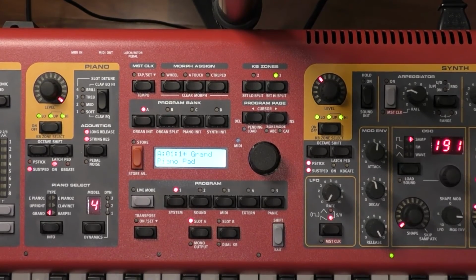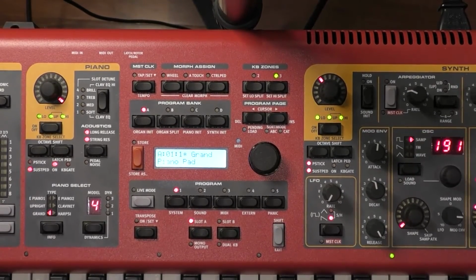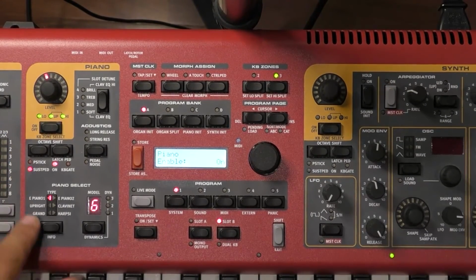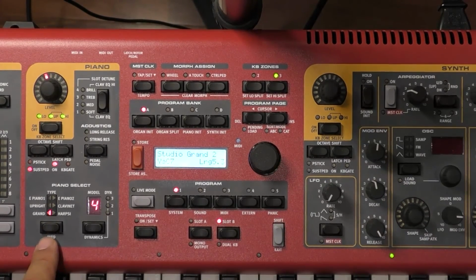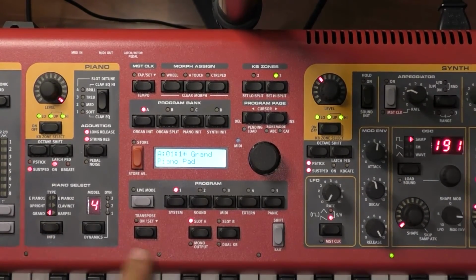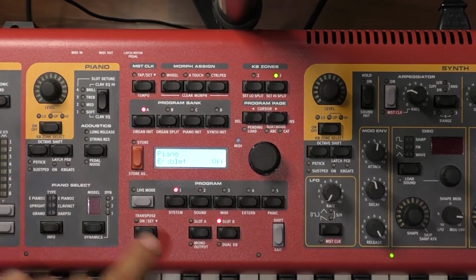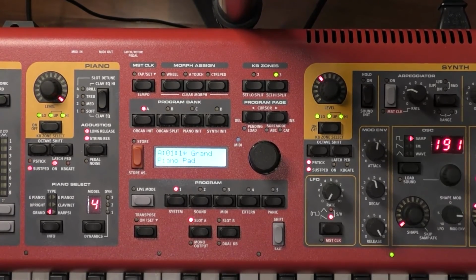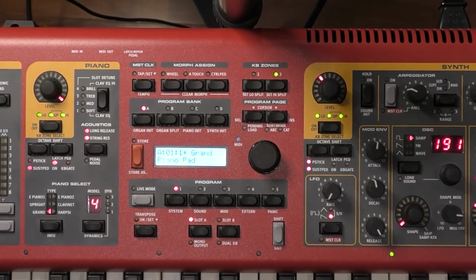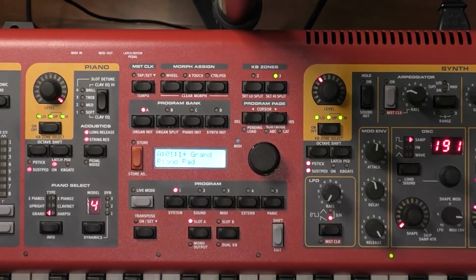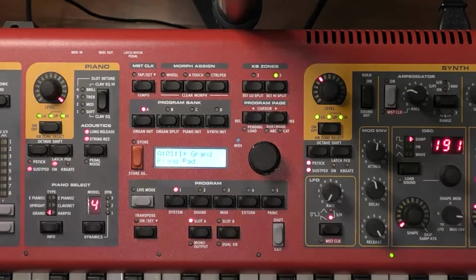So now I have my slot A active, and say what I will do is I'll turn this back on, and for my slot B, I'll put it back to a grand. So I have a grand on slot A and a grand on slot B, which I'm now going to turn off. And I'll go back to slot A. So I'm back to my piano pad. Now say I realize that I actually want to switch to an electric piano, but I haven't actually got it set up. So how can I do that?